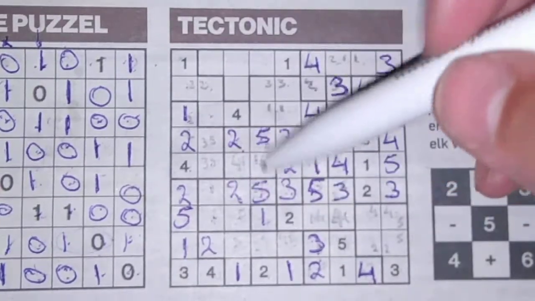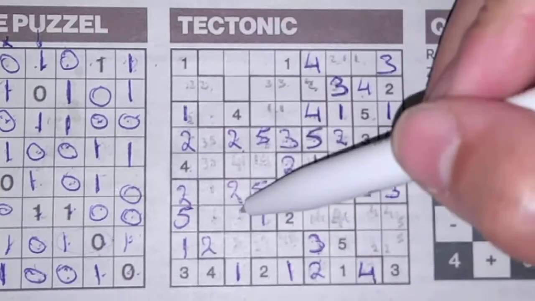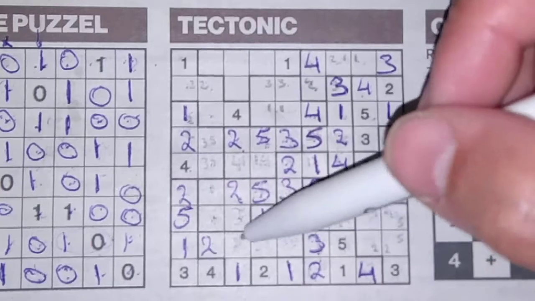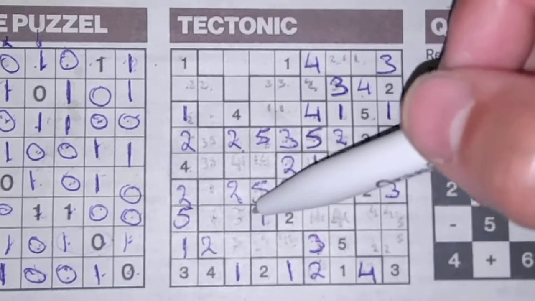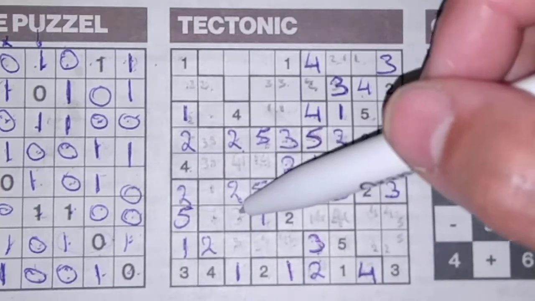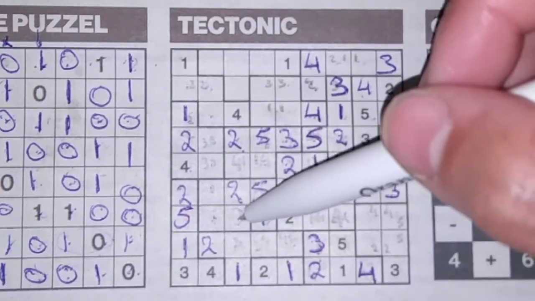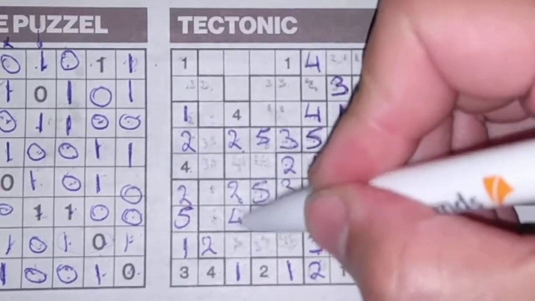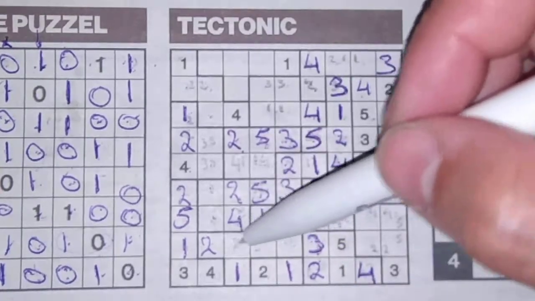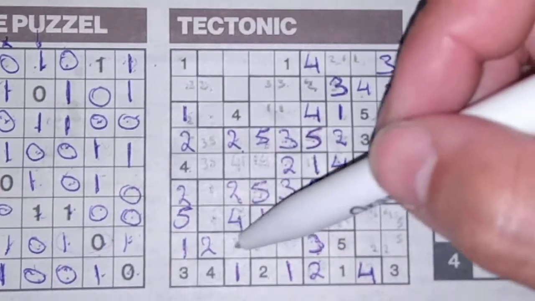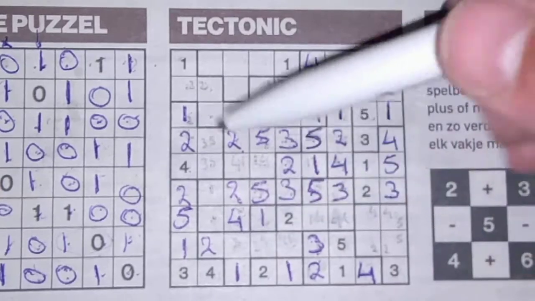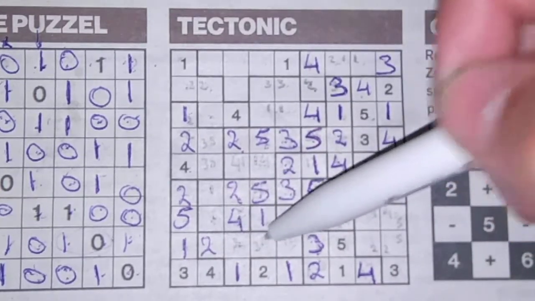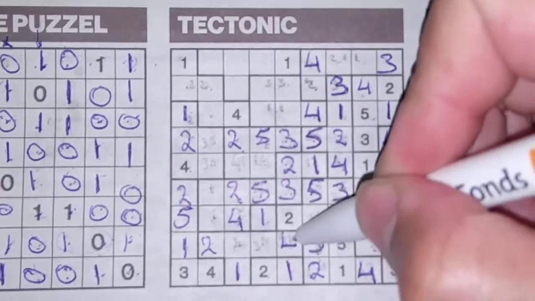1, 2. And I cannot place a 3 here, otherwise I cannot fill any 3 in one of those 2 boxes. So it cannot be a 1, cannot be a 2, cannot be a 3, cannot be a 5, so it should be a 4 here. I need 1, if it's a 3, I need a 3 in one of those 2 boxes. So we have a 4 now, so these 2 boxes cannot be a 4 anymore. So 1 box left for the 4 should be here.